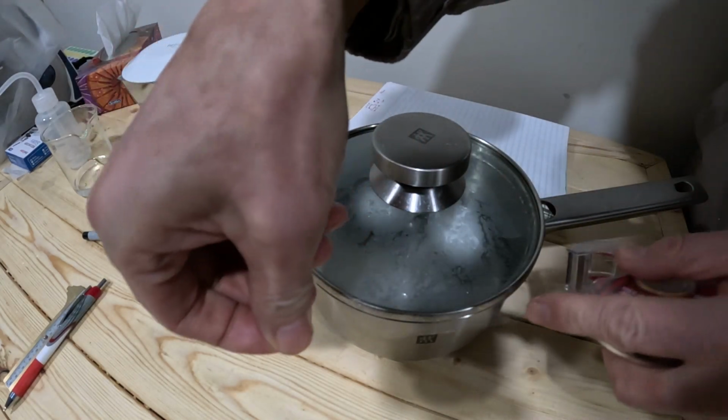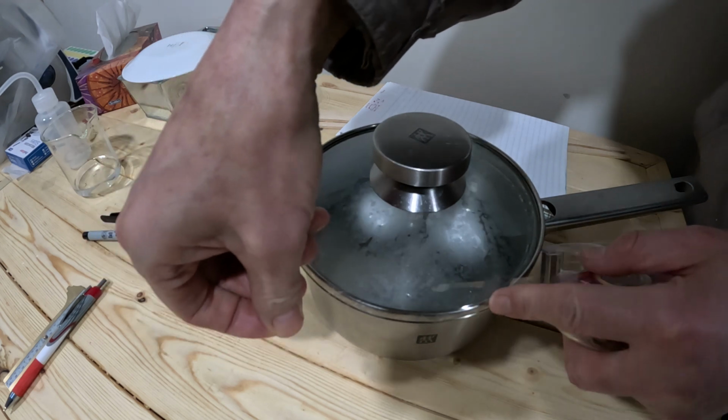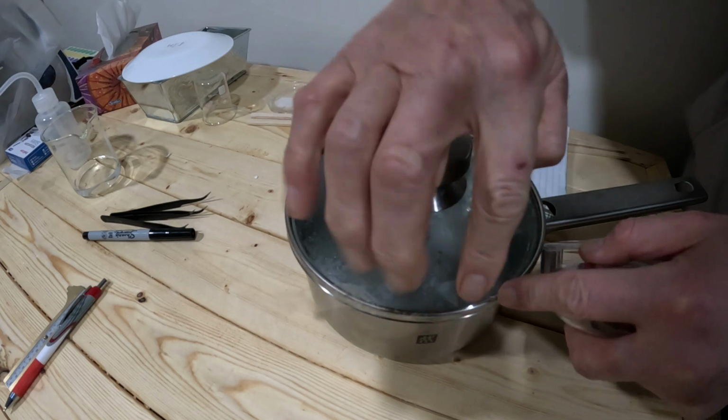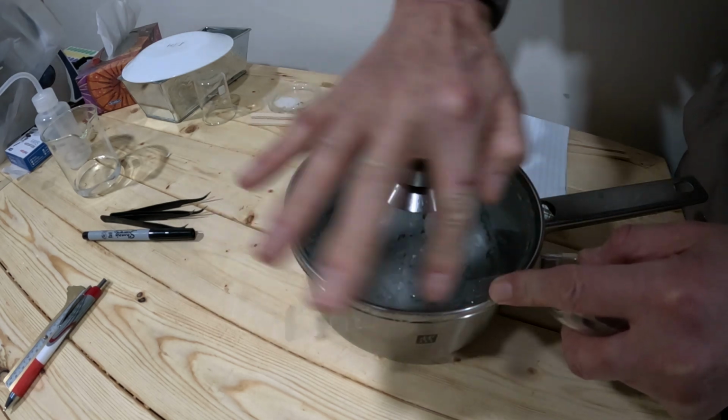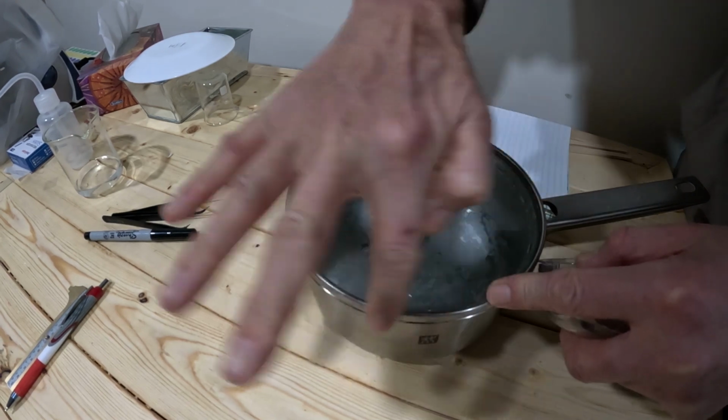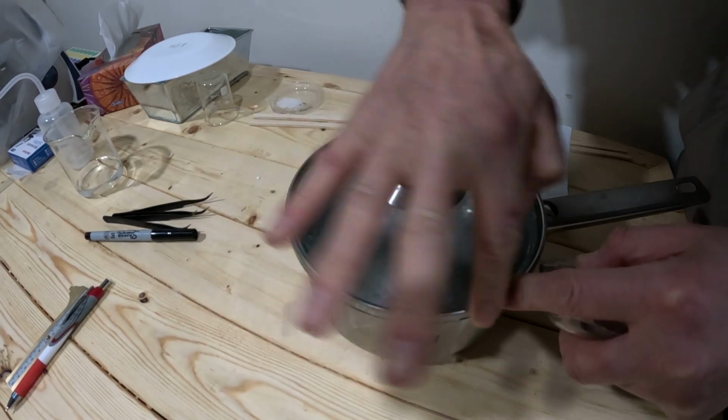I'll do this. Grab the samples, collect the samples.